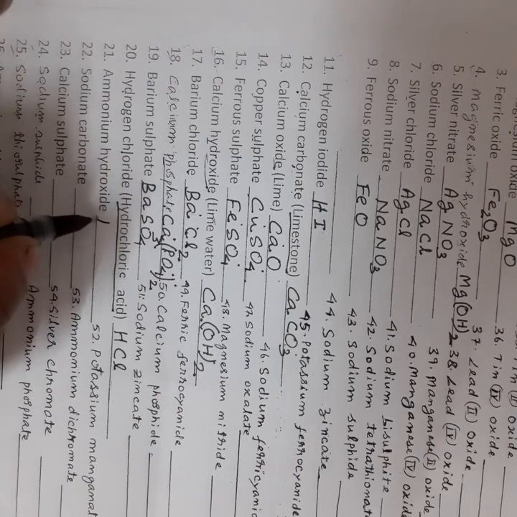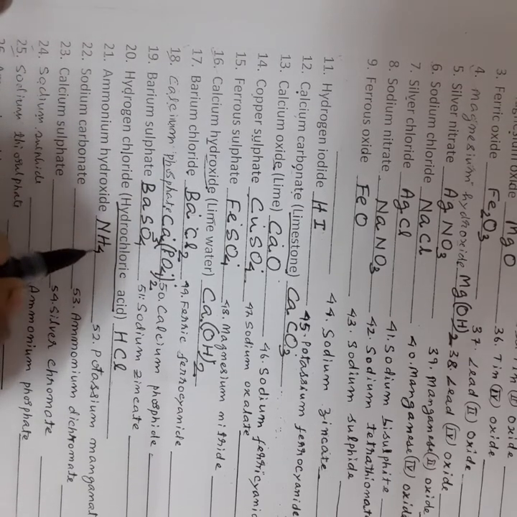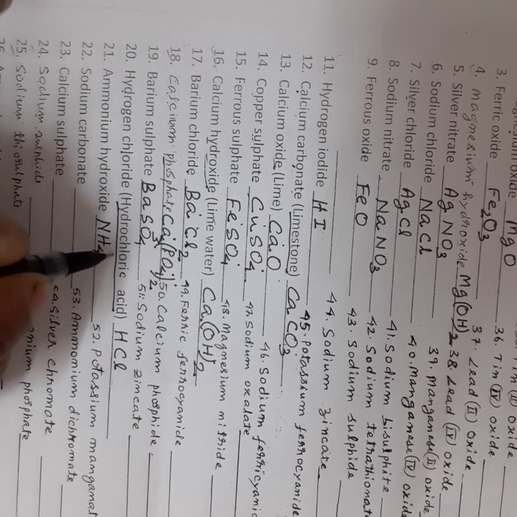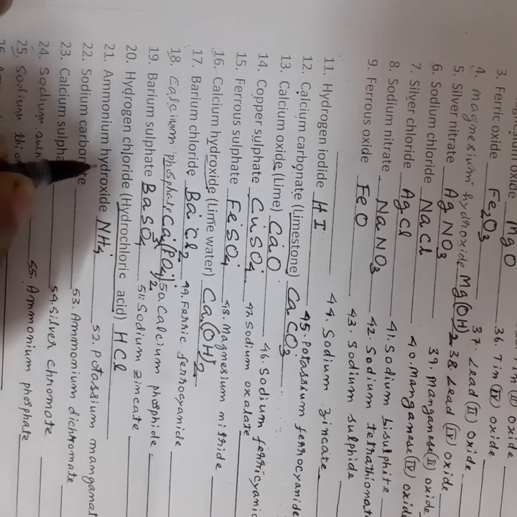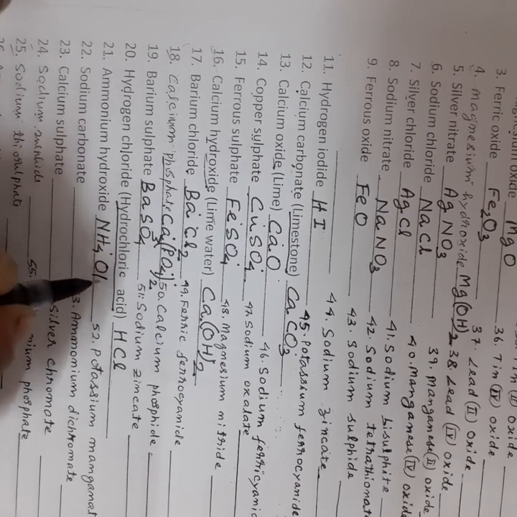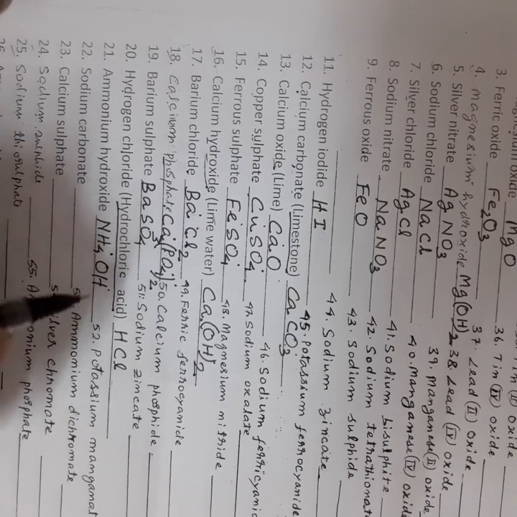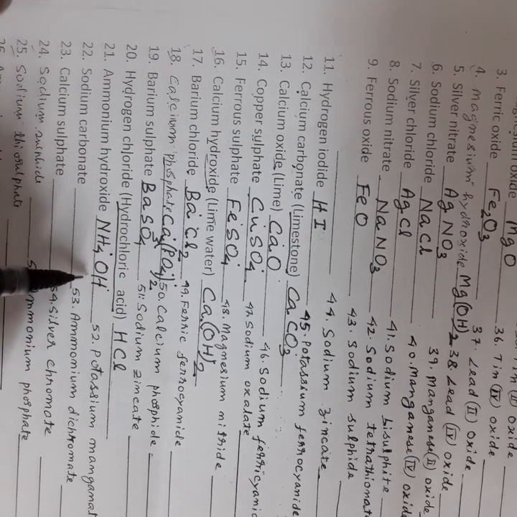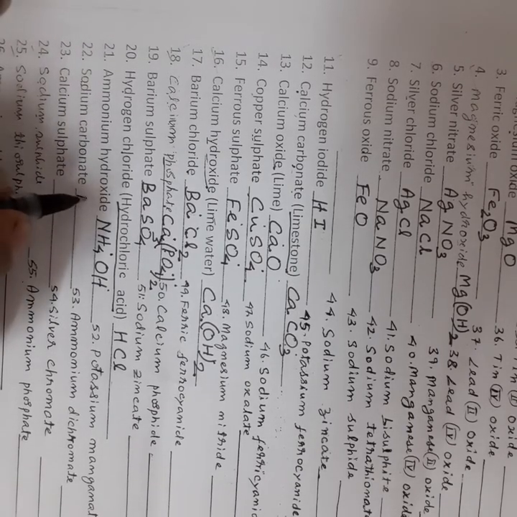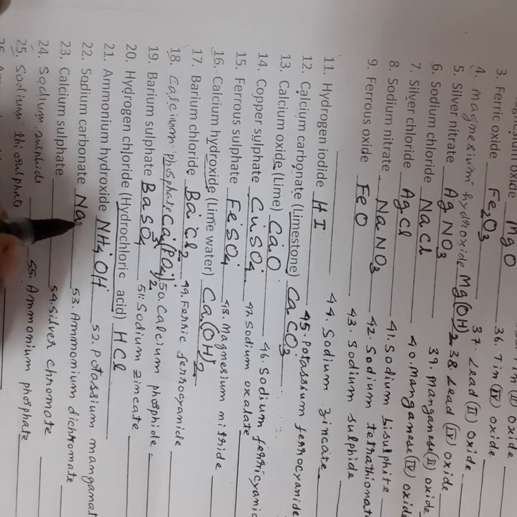Ammonium ion, NH4 1+, with the 1+ at the top, not 4+, okay? The 4 is at the bottom. Hydroxide, OH 1-. Here 1+, here 1-. So the formula remains NH4OH. Next here, sodium ion, Na 1+.